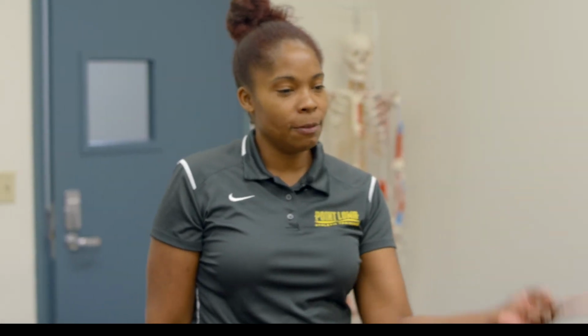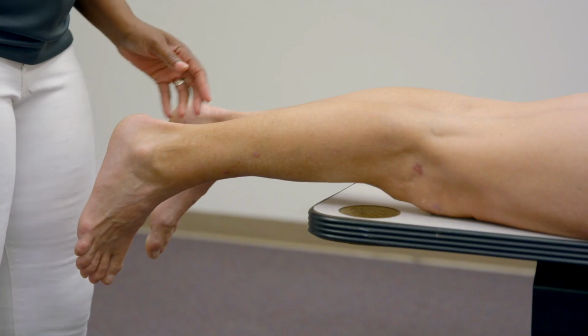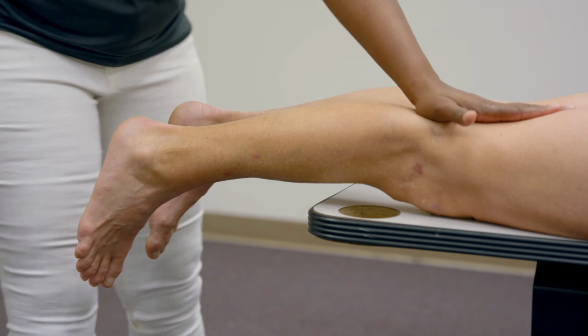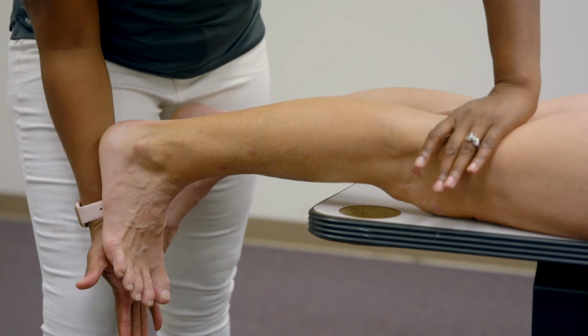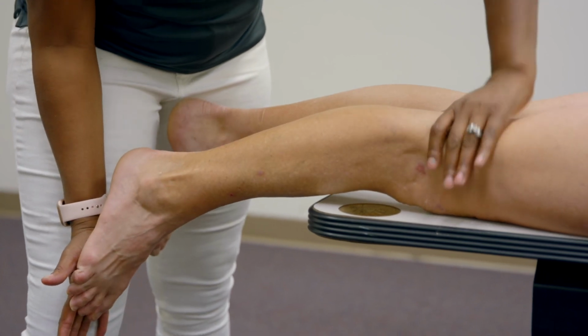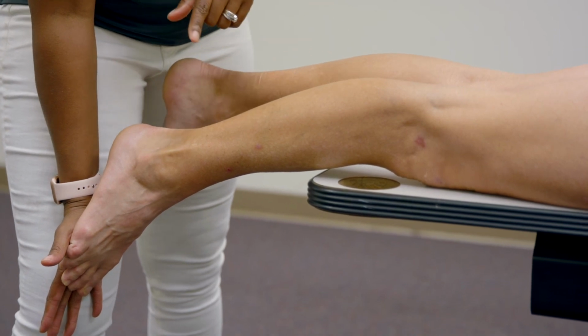Last but not least, we're gonna have the patient flip over to a prone position. And now what we're going to be assessing are the gastrocs and the soleus, okay? They are different. Even though they work together to plantar flex the foot, we still want to know how to differentiate between the two in the event of an injury. So if the patient's knee is extended, does that make sense? And I have them plantar flex, so go ahead and push against my hand. Then we are testing the gastrocs. This would be a gastrocnemius manual muscle test, okay?